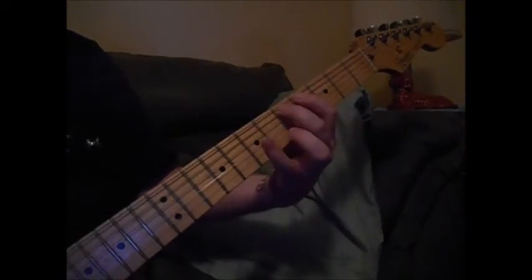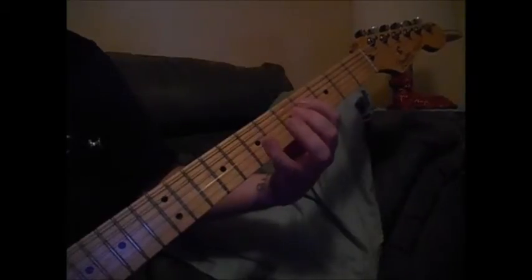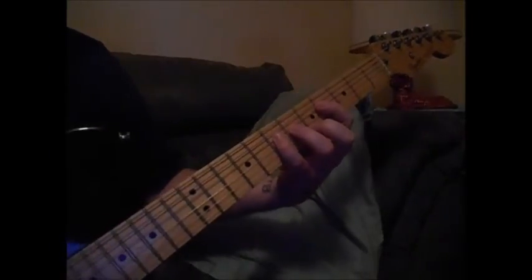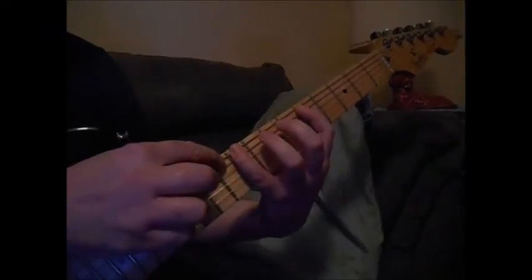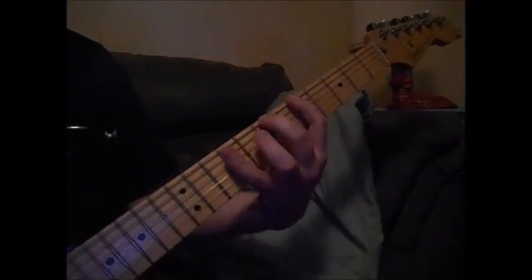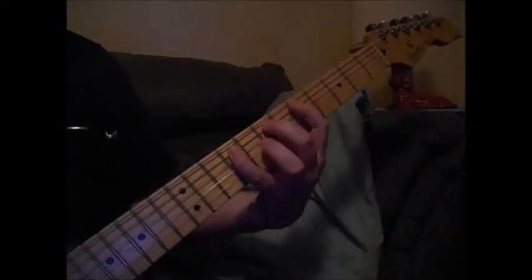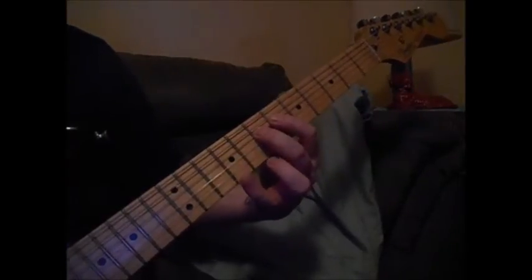half step. Okay? Or you can play it this way. That's the whole step. Between here and here is a whole step. Half step, whole step, whole step, whole step, half step. Or 3 notes per string. Whole step, whole step. Between here and here is a half step, because this note is the same as that one. So, whole step, half step, whole step, half step. And I'm ending on that A note.